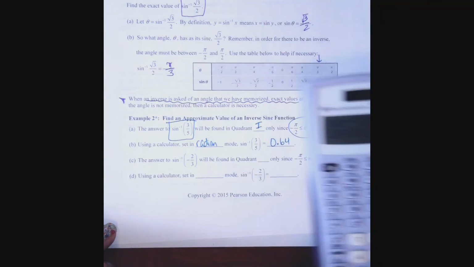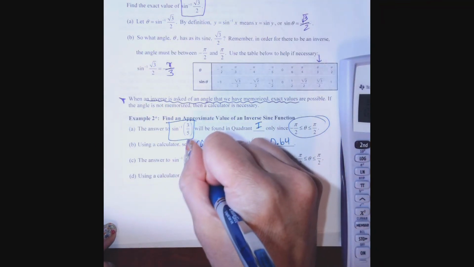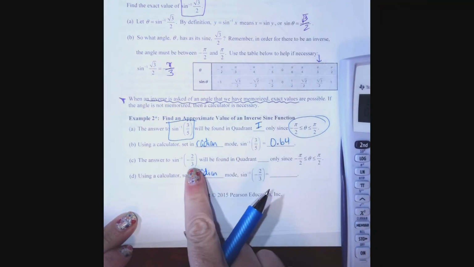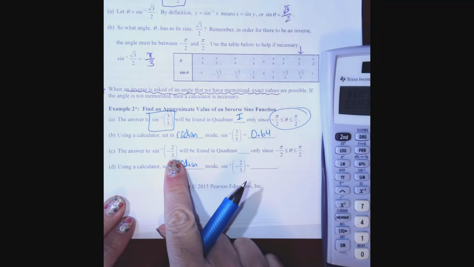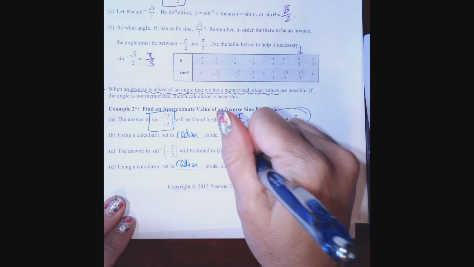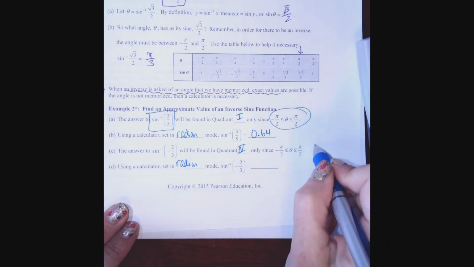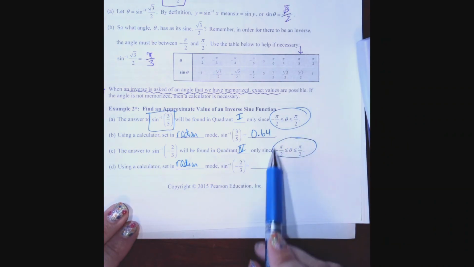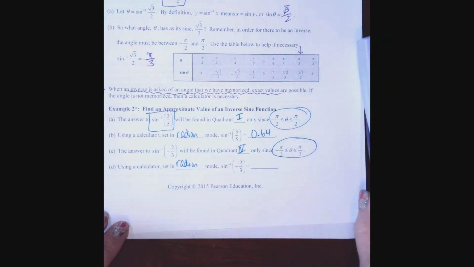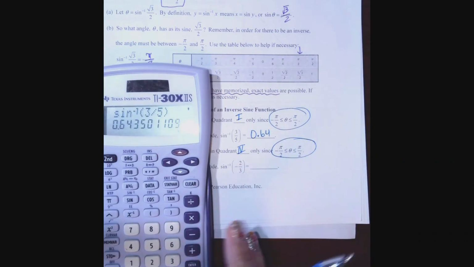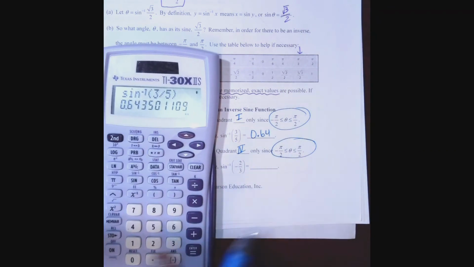All right, and then we have another one. We're still going to be working with this in radian mode, but this time my sine function value is negative, which means that the angle I get back is going to be in quadrant 4, because according to my sine function restrictions, that's where my negative sine values are going to fall. It's only going to give me, well, let's just finish it and then I'll finish that statement.